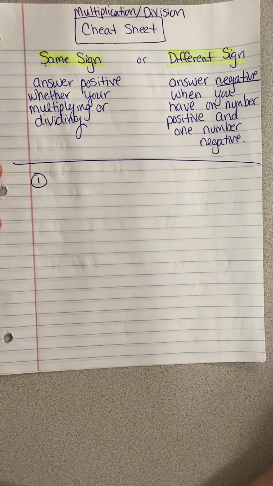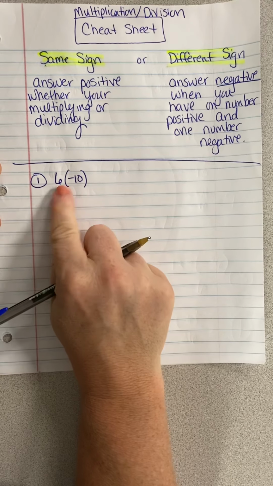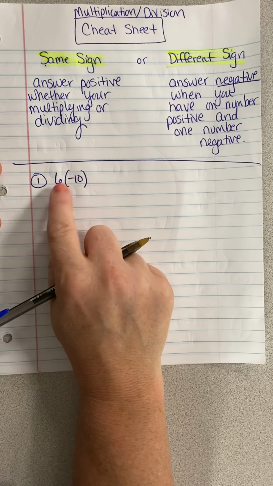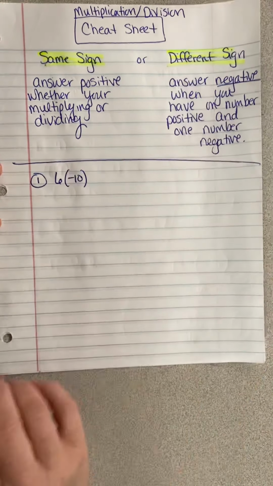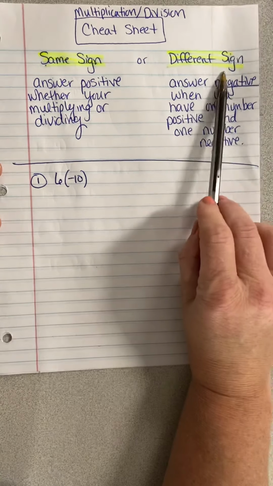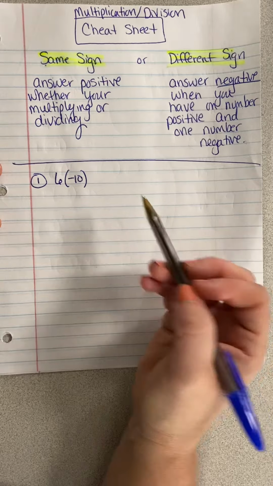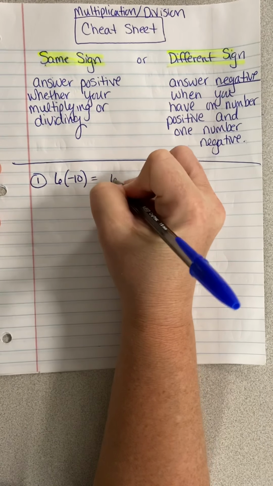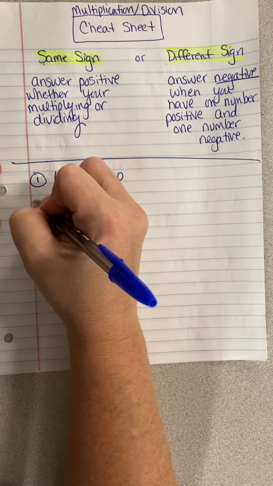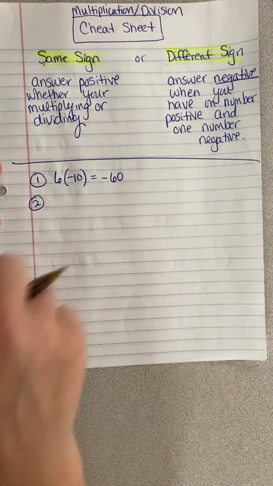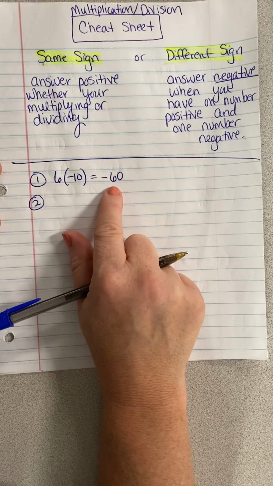All right, so if it's a multiplication problem and it looks something like this, they're probably going to be separated by parentheses, and we already know that that means that this is multiplied. So we're going to ask ourselves the question, is it the same sign or is it a different sign? Well, this one's positive and this one's negative, so it's a different sign, right? So that means our answer is going to be negative. All you do is multiply like you normally would. So 6 times 10 is 60, right? And since this one's positive and this one's negative, your answer is negative. It's very simple. You just multiply normally and then look back and say, okay, well, these are different, so the answer is negative. Now, if this would have been a -6, then this would have been a positive 60.